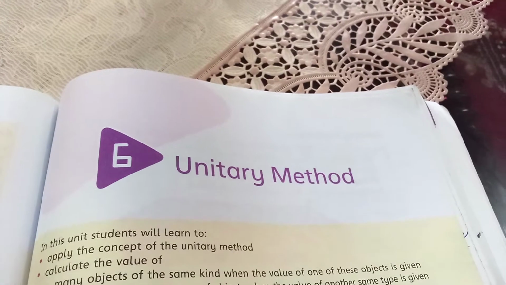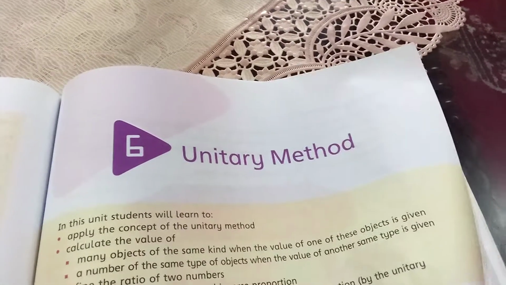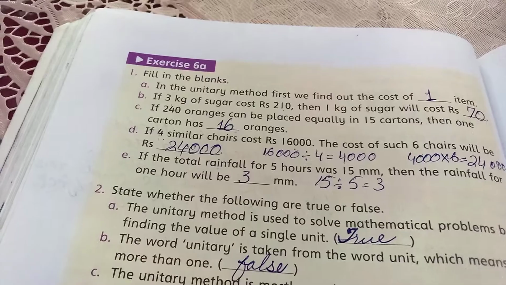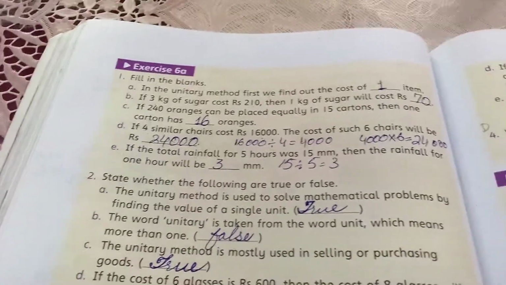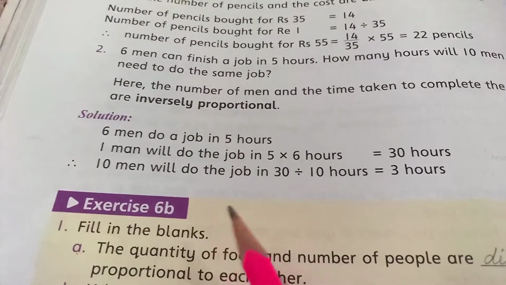Dear students, we are doing chapter 6, which is unitary method. We have completed its exercise number 1, exercise 6a, and in this exercise we have used unitary method. Now we are starting exercise 6.2, this one is 6b, exercise 6b.